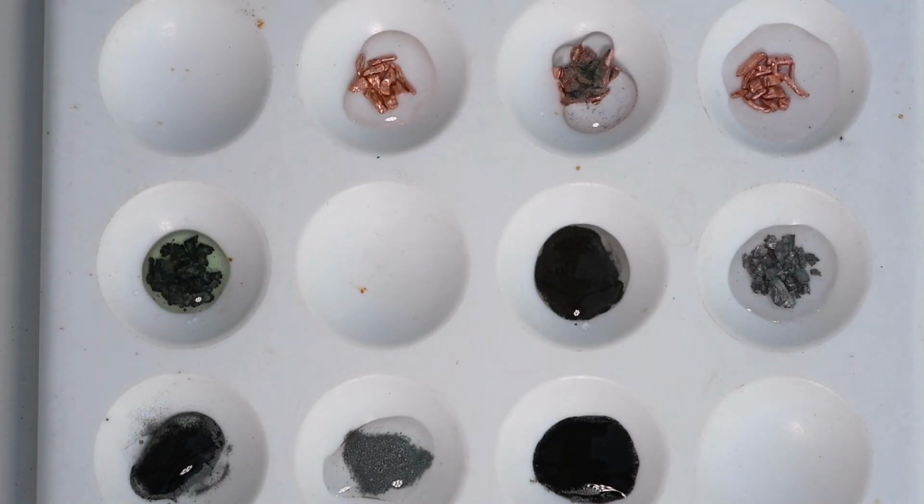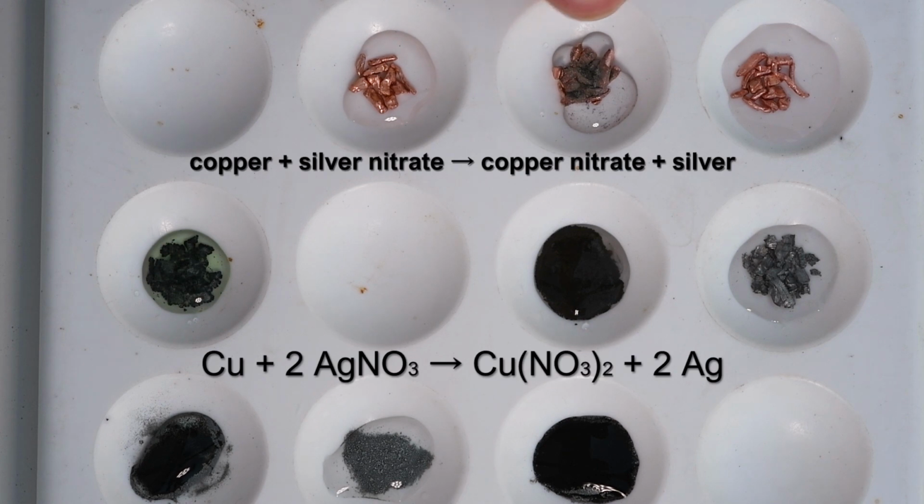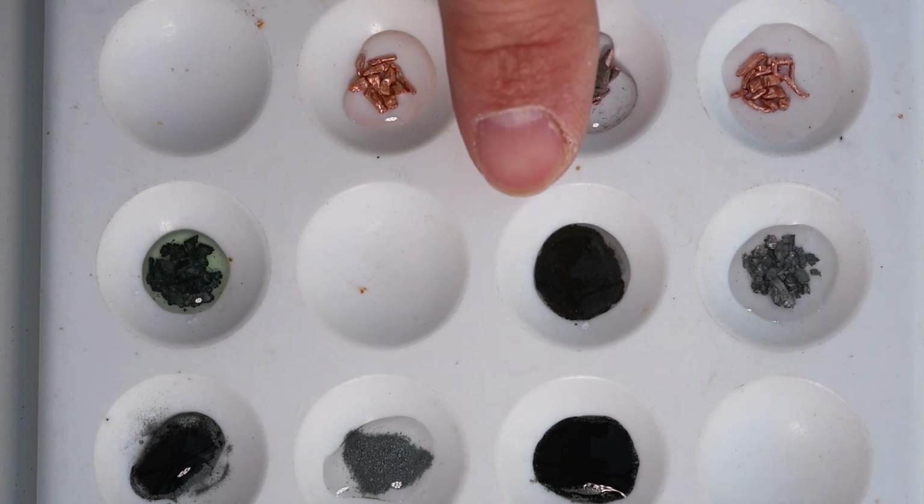In this third column, we would expect all of these to react because silver is the least reactive, and indeed we can see here that the copper is getting coated in a layer of silver, and therefore we have produced copper nitrate and some silver on the surface of that copper.